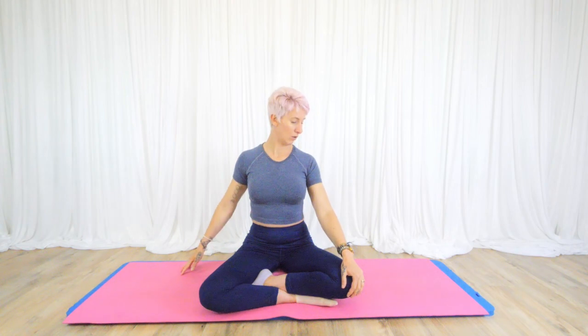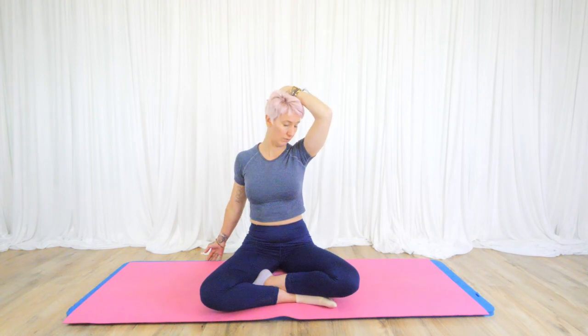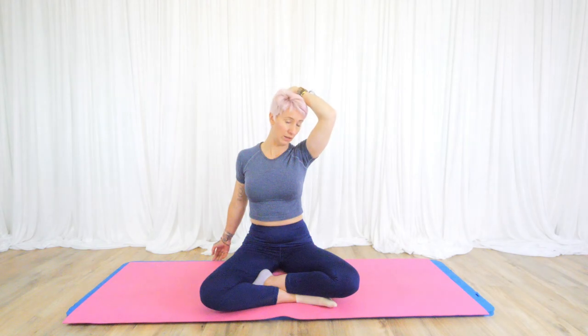Now take your right hand out to the side, maybe walking it back a little bit. For those who want to go deeper, take your left hand over the front as though you're looking at your hand, and then take your hand over the back of the head. Again, we're not pulling. All you're going to do is rest the weight of your hand on the head. That's usually more than enough to deepen the stretch.